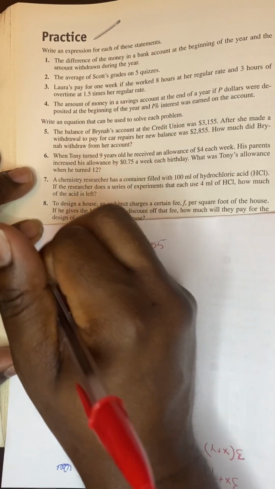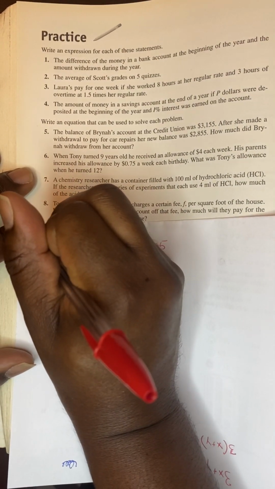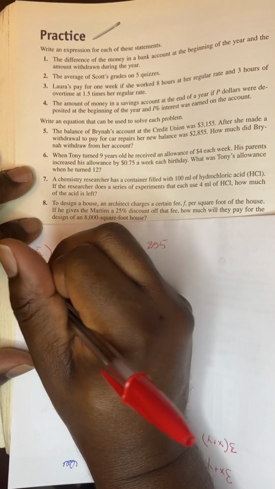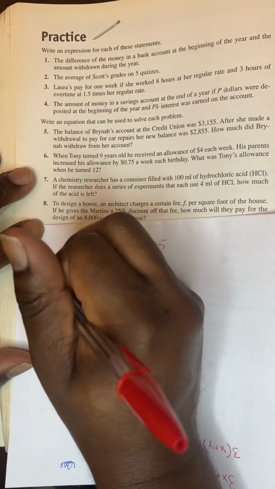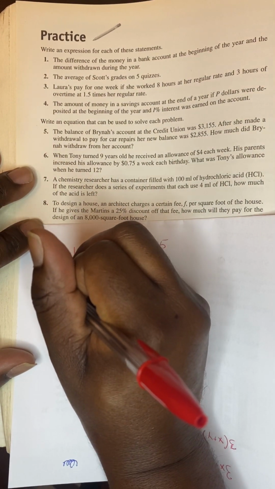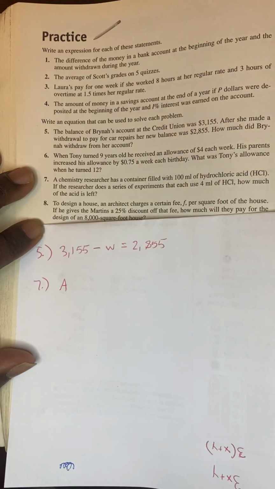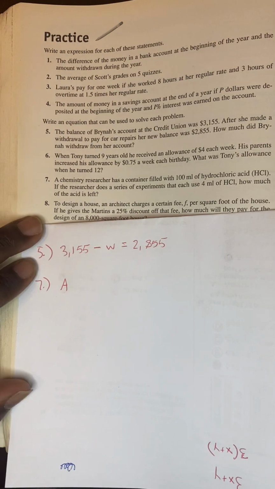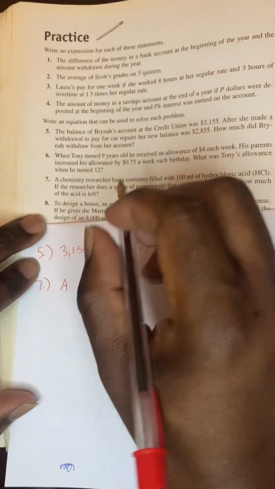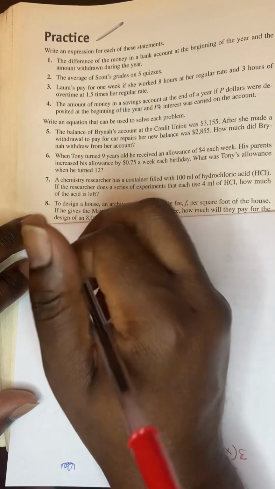So let's say you have some type of substance. This is number 5 right here, right? And then I'm doing number 7 right now. So you're doing some type of experiment, okay? Let's call it A. Or you have some type of substance, okay? And you start off with 100 milliliters.